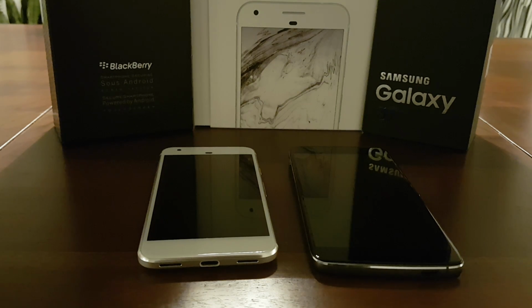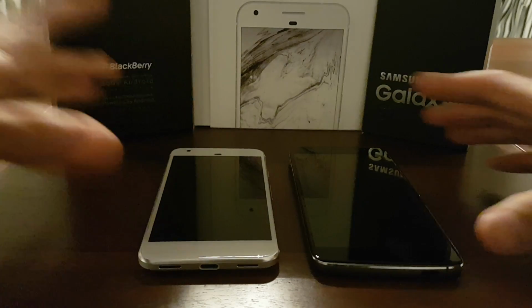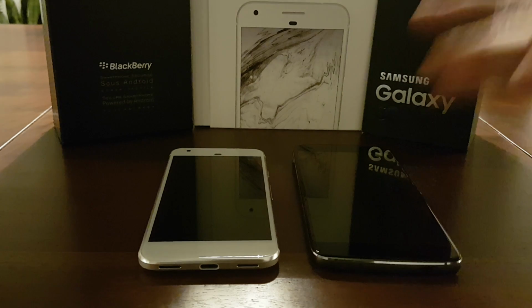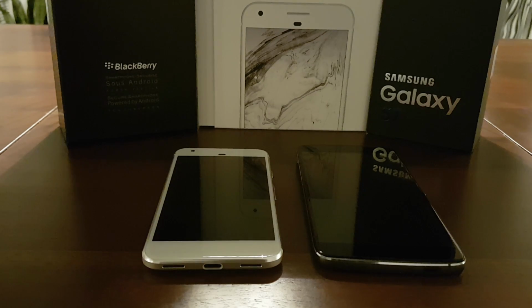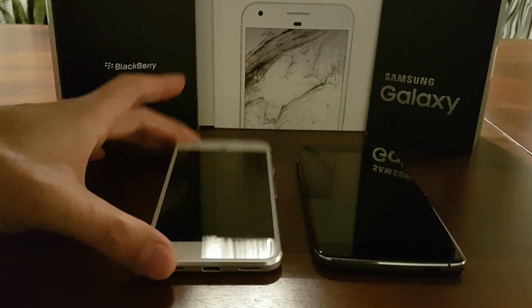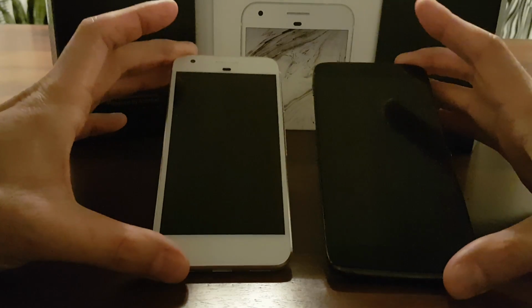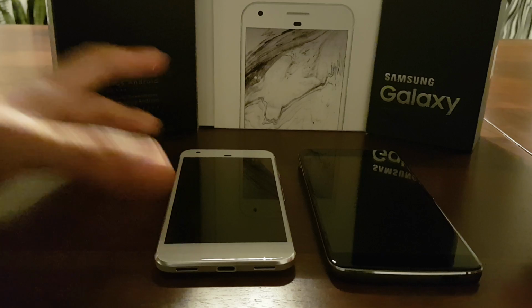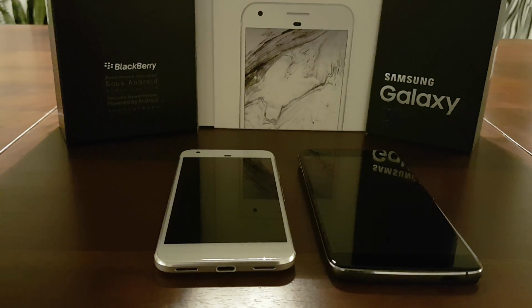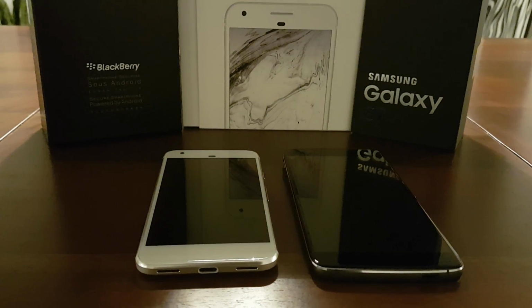I thought I would make a series of videos on the BlackBerry DTEK60. This one's going to be specifically about the BlackBerry launcher, but I thought I would compare and contrast with the Google Pixel and the DTEK60. The Samsung Galaxy S7 is actually taking the video, so you can see the quality of that. The BlackBerry DTEK60 is running Marshmallow 6.0, and the Google Pixel is running Android Nougat 7.0. So let's jump right in.